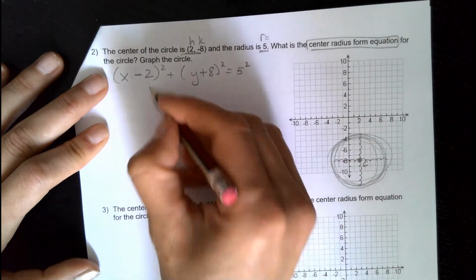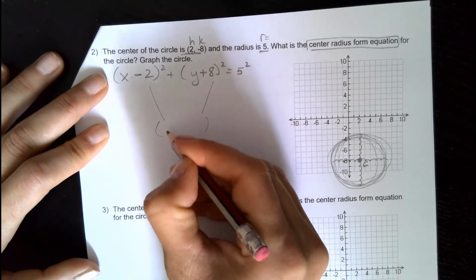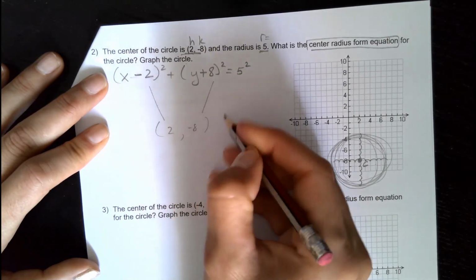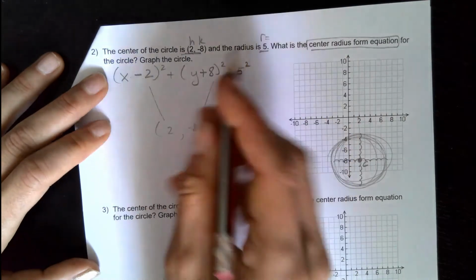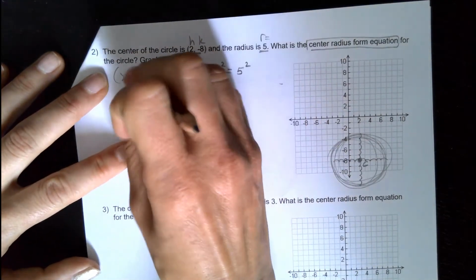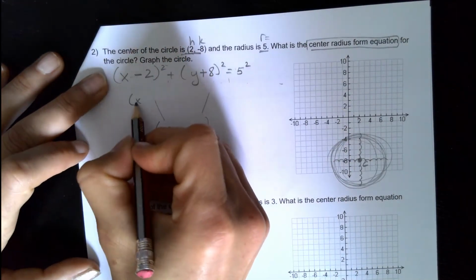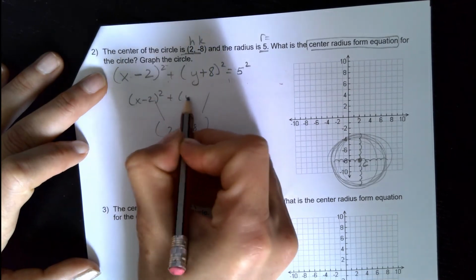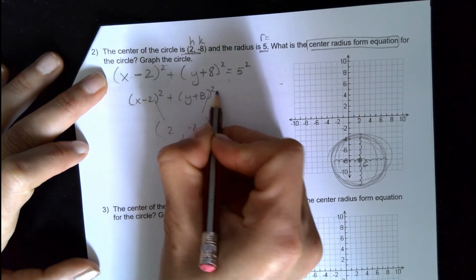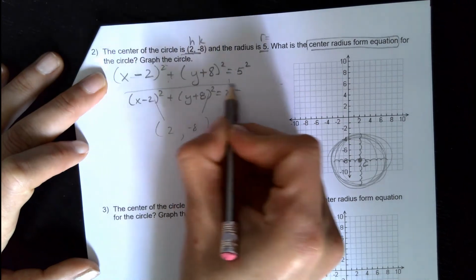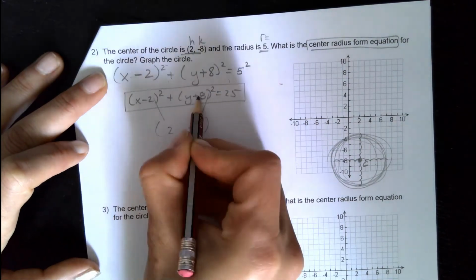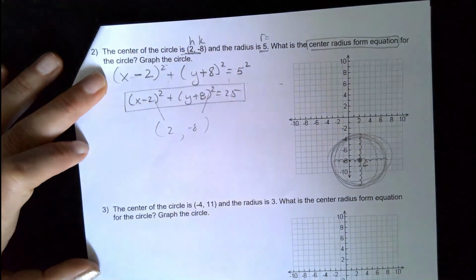And you can look, there's my center, 2, -8. And oops, I need to change that to 25. So let's write this again. X minus 2 squared plus y plus 8 squared equals 25. So there is my center radius form equation.